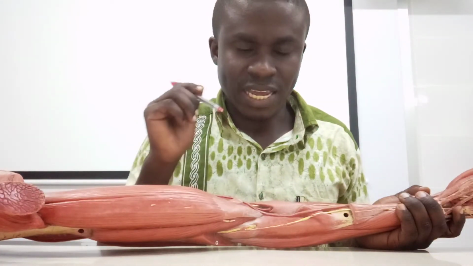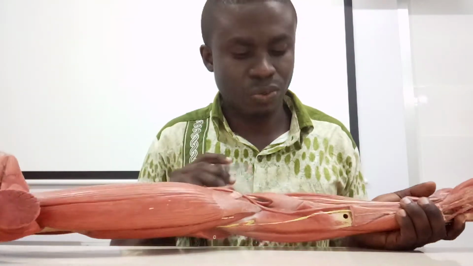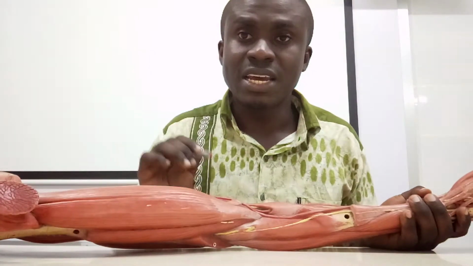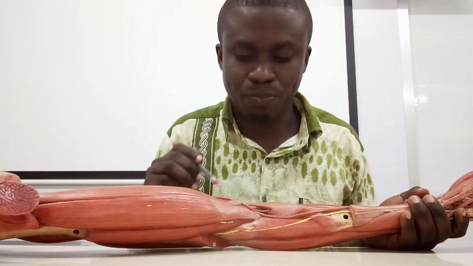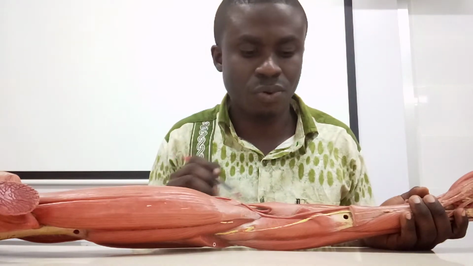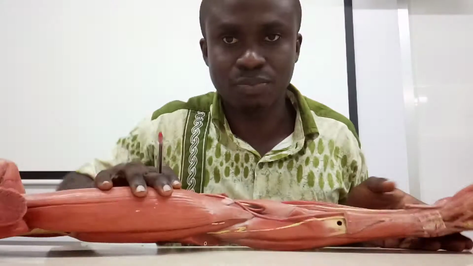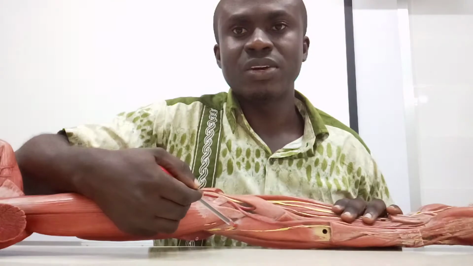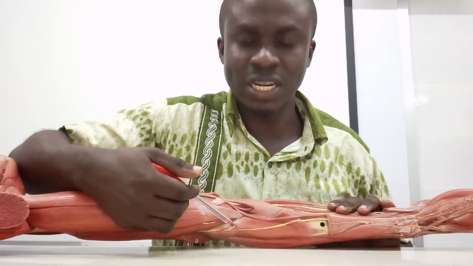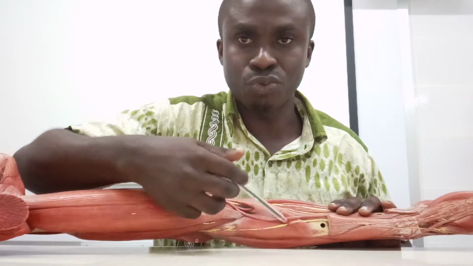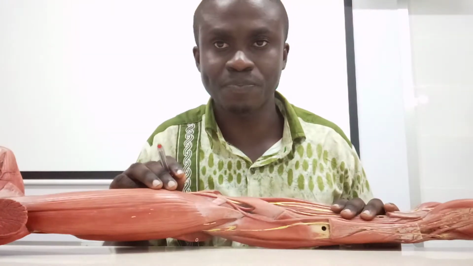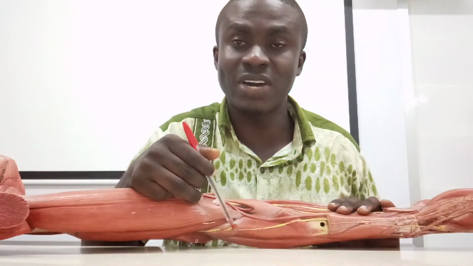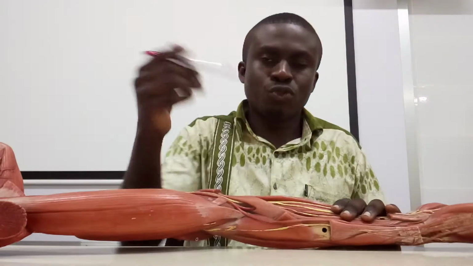Remember that the ulnar nerve pierces through the flexor carpi ulnaris muscle. Please visit that video to get more insight. Remember that the median nerve pierces through the two heads of the pronator teres muscle. For the radial nerve, the deep branch enters the forearm by piercing through the two laminae or two heads of the supinator muscle. In there it is going to supply the supinator muscle. Remember that the supinator is relevant for supination. So remember all these areas.